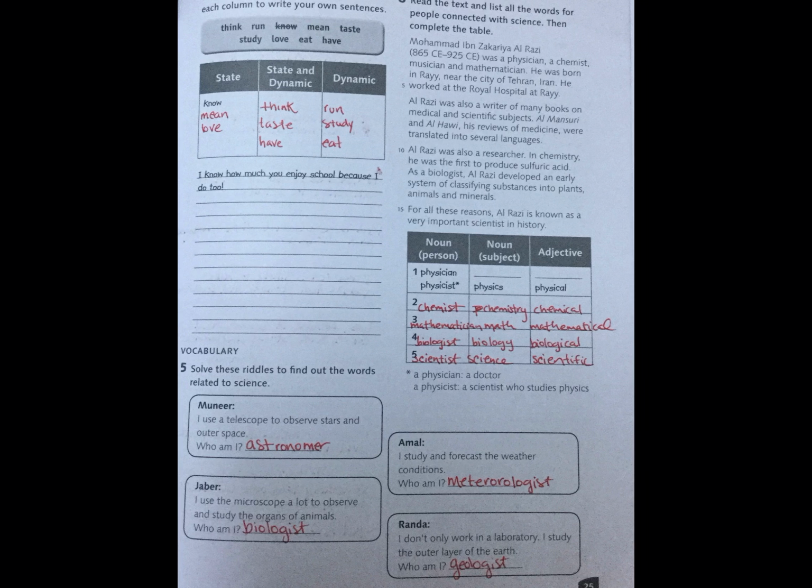Next we have exercise 5, which is vocabulary. Solve these riddles to find out the words related to science. So, Munir: I use a telescope to observe stars in outer space. Who am I? So, who did we say uses a telescope and, علم النجوم in outer space? What is it? What do you have to study? It's astronomer, which means علم الفلك.